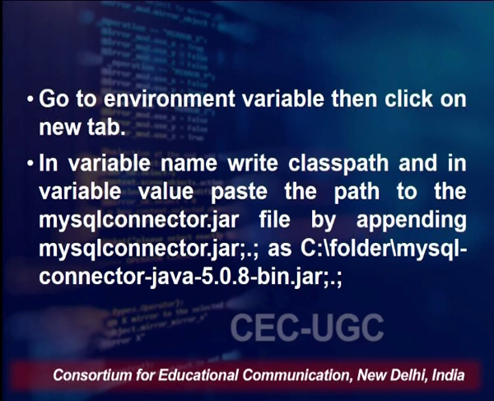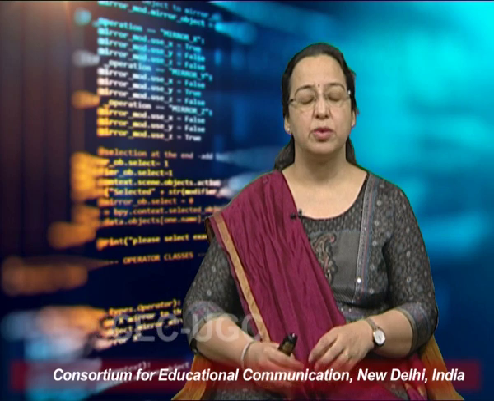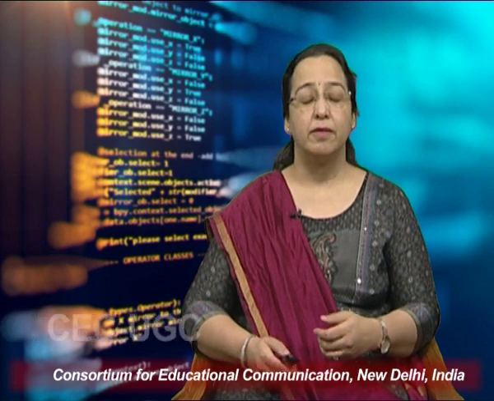So, one way is you can go to the command prompt and write set classpath, but that is a temporary way. That means that will be for that particular session only. If you want to store it permanently, or set the classpath in a permanent way, you can go to the environment variables, and within that we need to append this file along with its complete path. So, this was the connectivity of Java with MySQL.